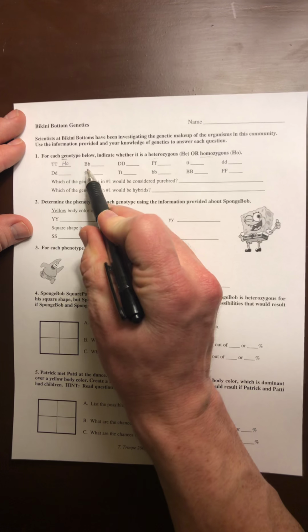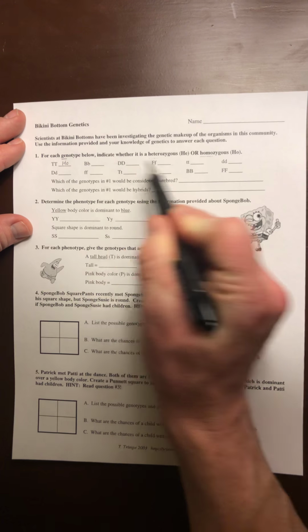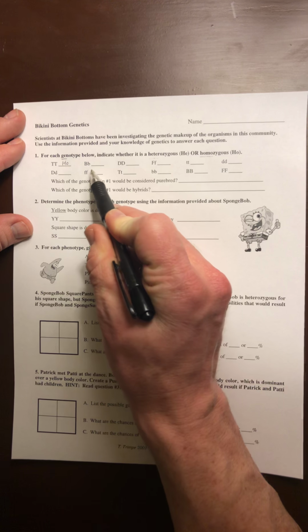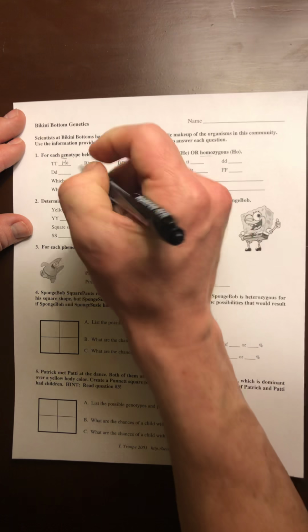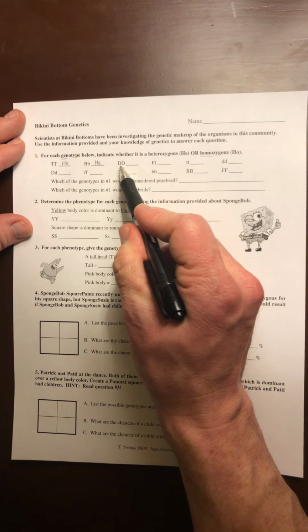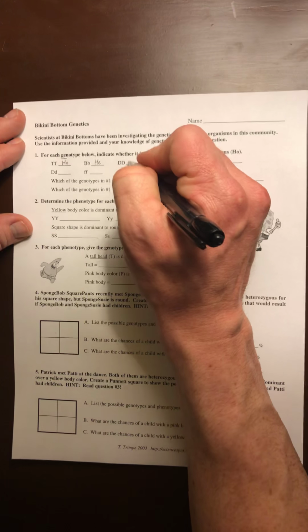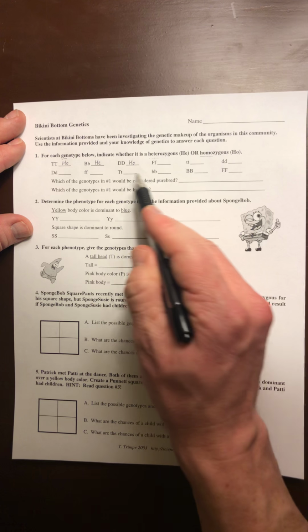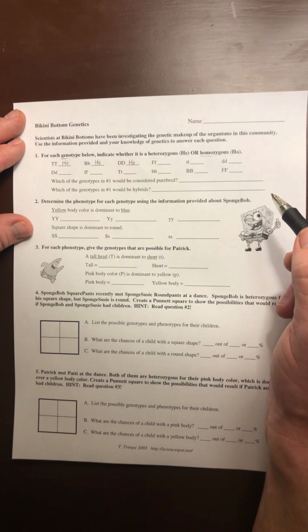All right, next one. Capital B, lowercase b. Is that homozygous, the same, or is that heterozygous, different? Capital, lowercase, obviously it's different. So that would be H-E. Next one, capital, that's the same. H-O. Okay, all you got to do, keep on going. And I'm not going to do all this for you.